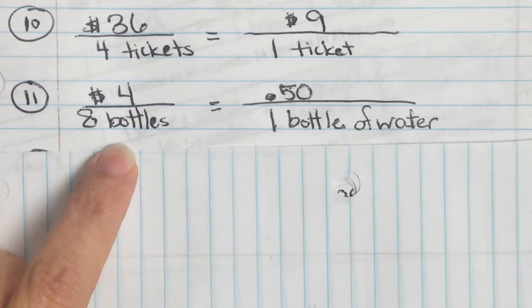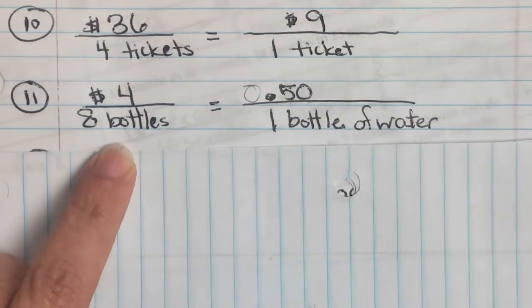And a lot of times you'll hear me ask this. Like I'll say, do I want 1 bottle or $1? Well, we know what $1 is, but we don't know how much the bottle of water is. Does that make sense? Okay, 0.5, same thing. There's a 0 right there. Same thing, yes. Good to go?